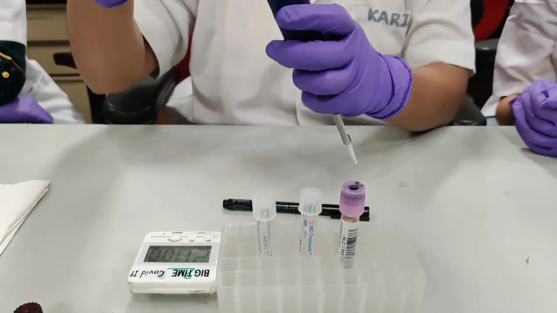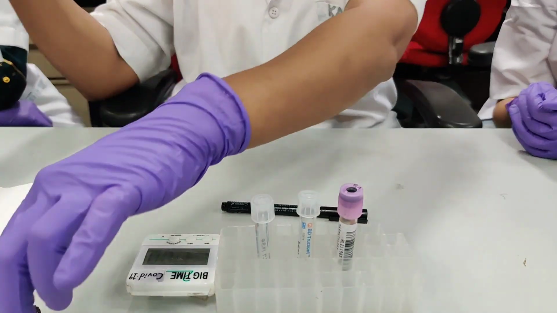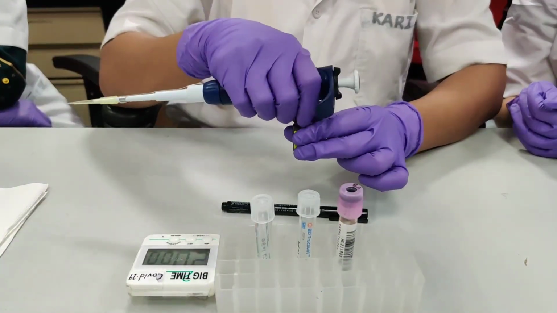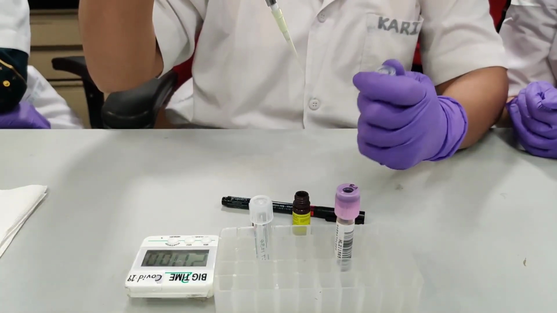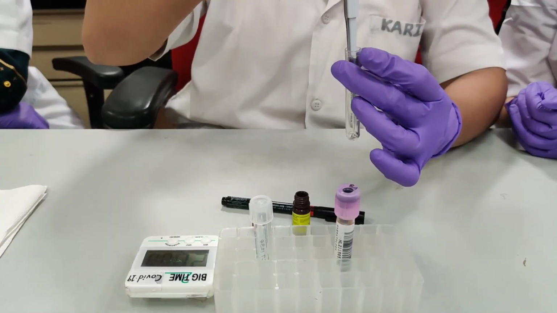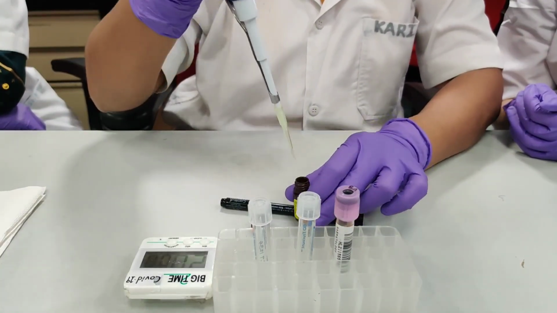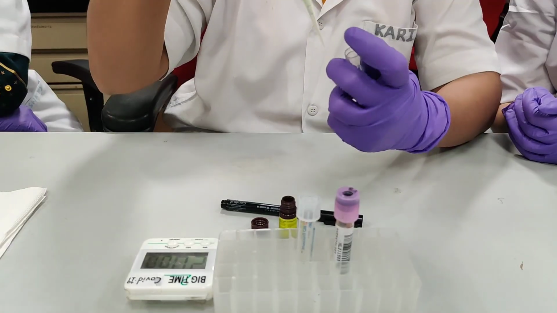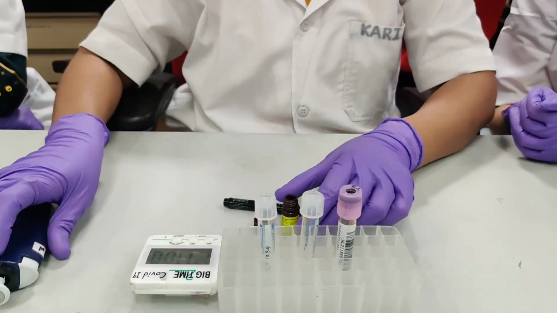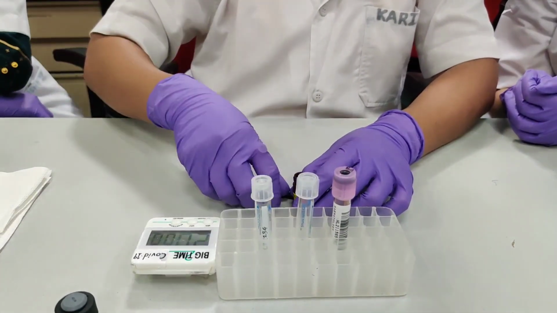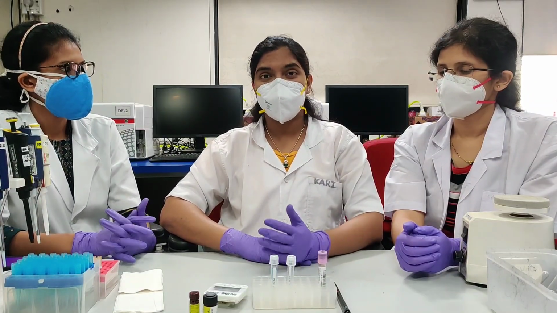Add 10 microliter of 7AAD dye to both tubes. Now we will add 100 microliter of sample by reverse pipetting.